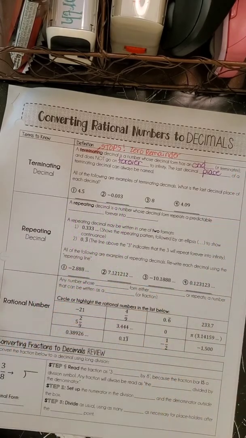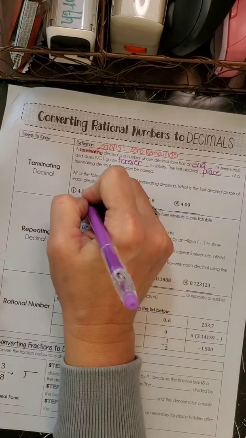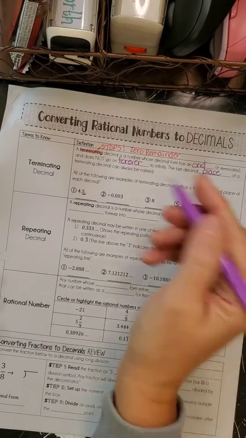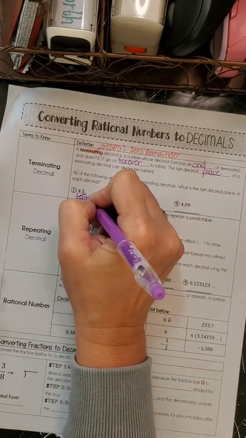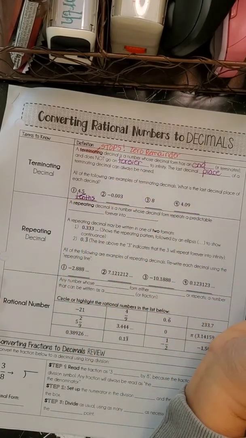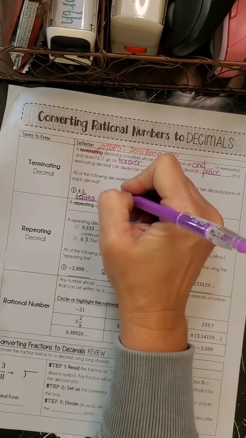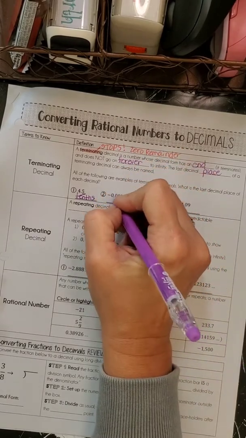So looking at these four, let's look at what is the last decimal place. Well, right here this 5 is the last place, and it is in the tenths place. Our last decimal place here is the 3. This is the tenths, hundredths, thousandths.